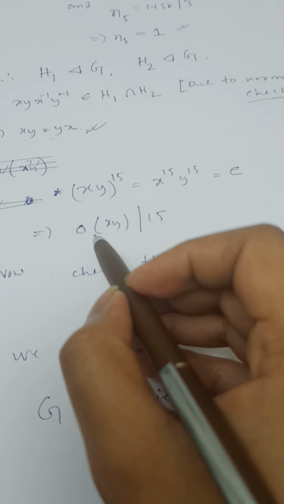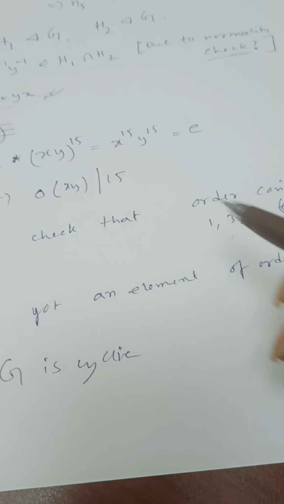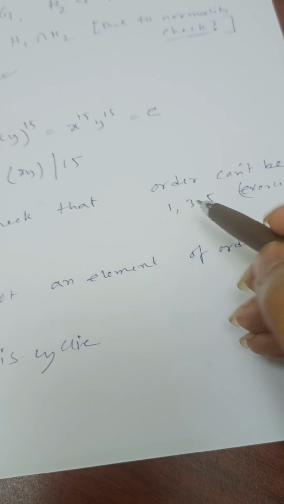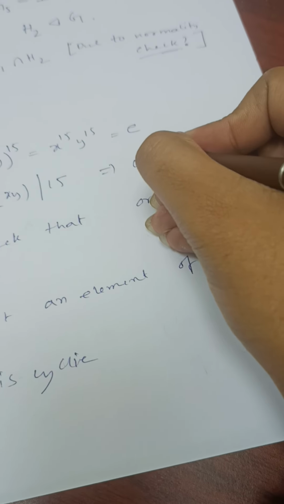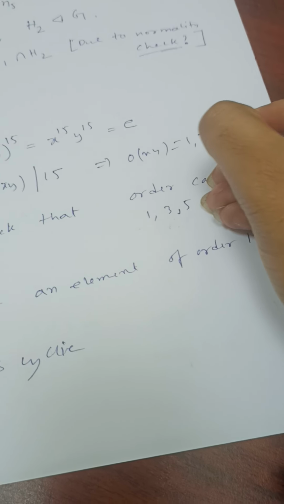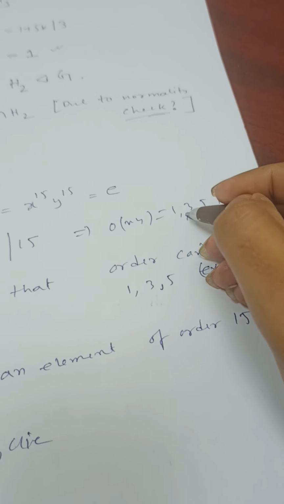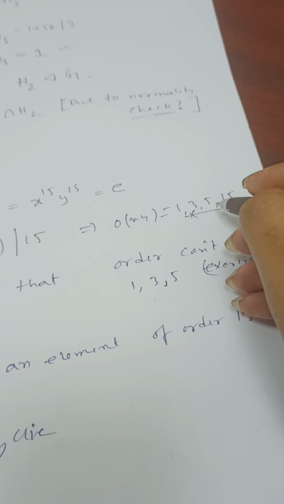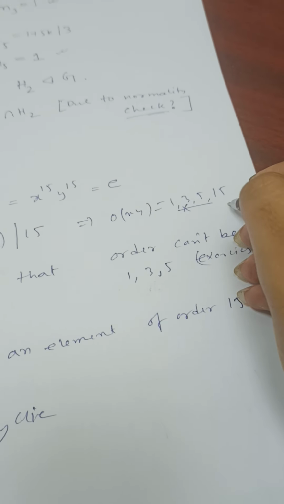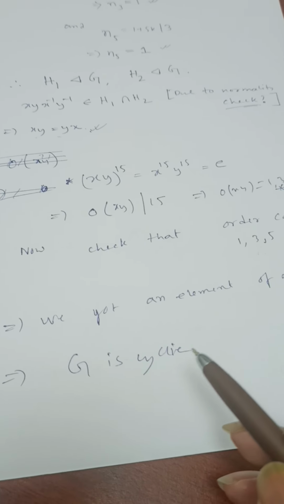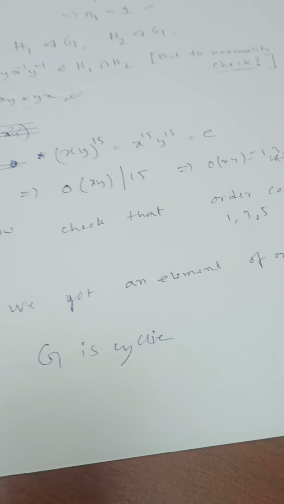That means the order of xy divides 15. Now one can easily check that this implies the order of xy equals 1, 3, 5 or 15, but one can easily check that the first three will not be true. So the only possible case is that the order of xy is 15. So basically we got an element whose order is 15. That's why G is cyclic. Thank you.